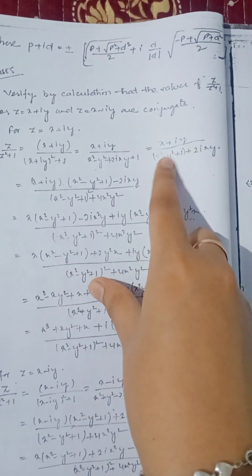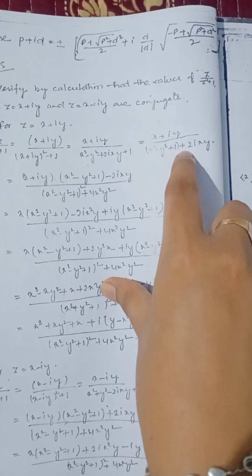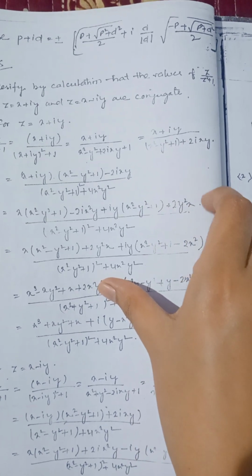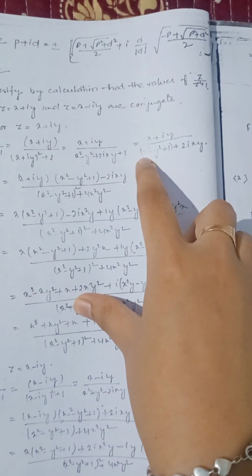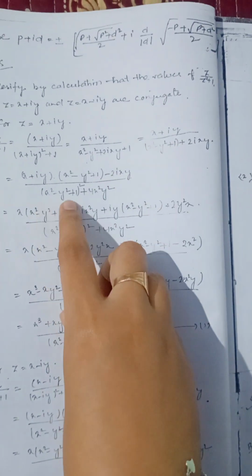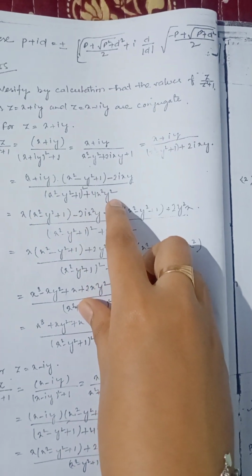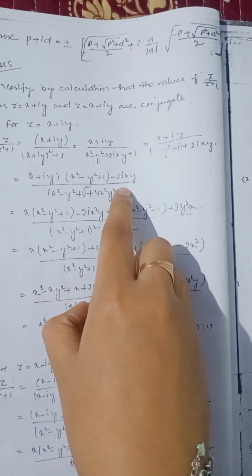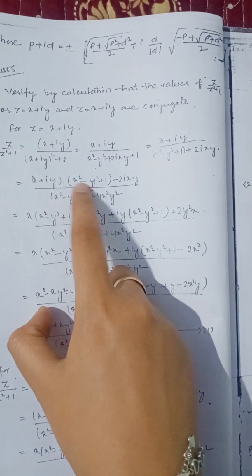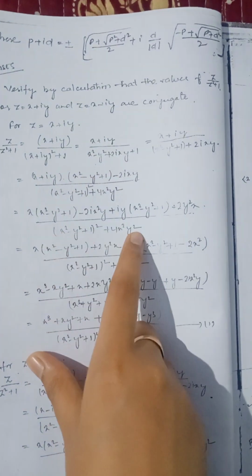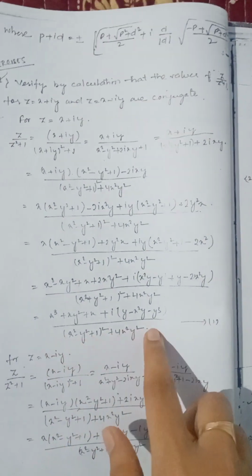Let us put this equal to a and this equal to b, that is a plus ib into a minus ib. So we will get here a square plus b square, that is x square minus y square plus 1 whole square plus 2xy whole square, that is 4x square y square. Simplify this, then you will get this.